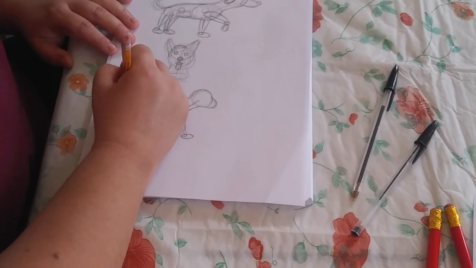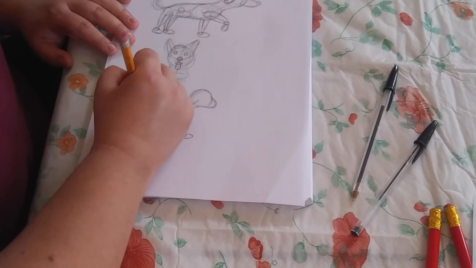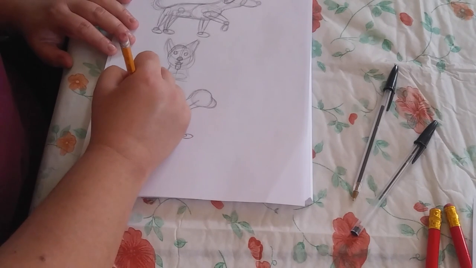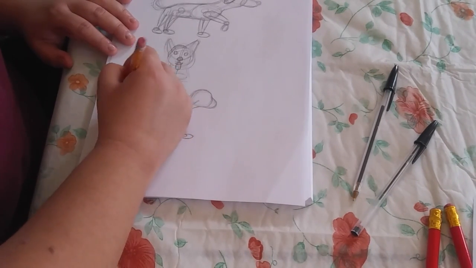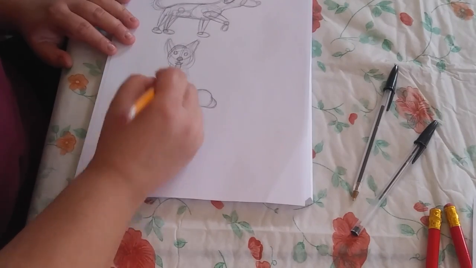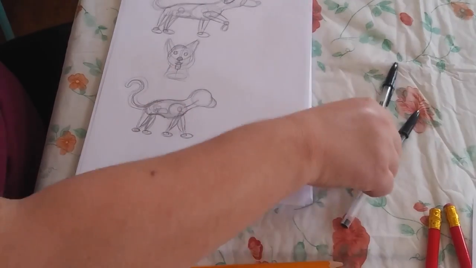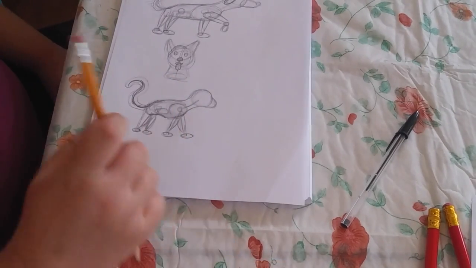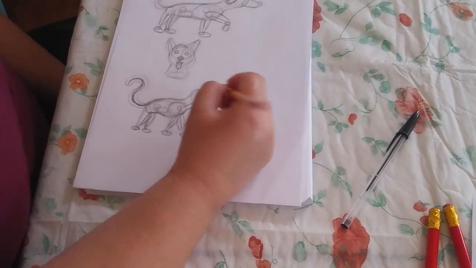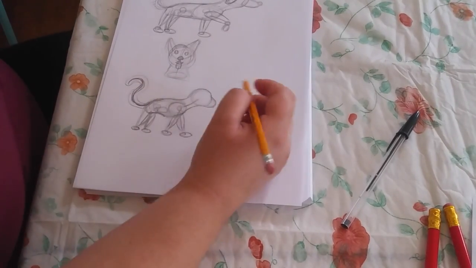Cats have a bit of muscle down here. And I'm going around the skeleton, which is down here. I'm going to do a pen, just to remember. This is the tail. And do not forget, we're going to go back to the skull.